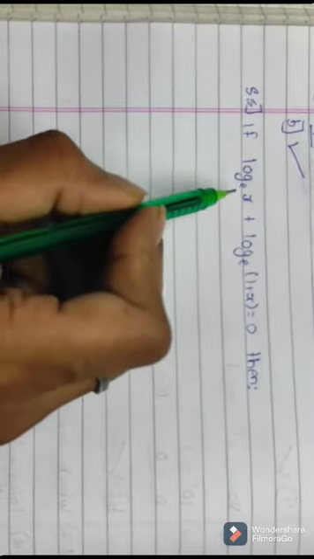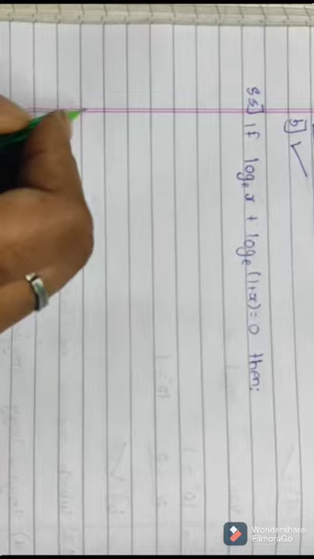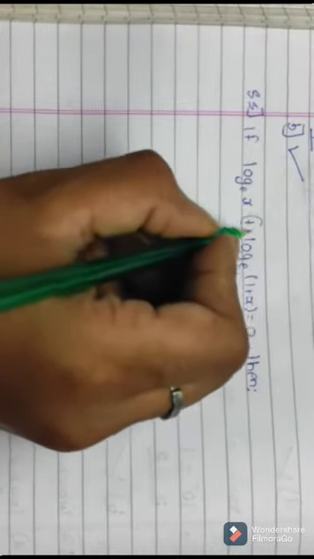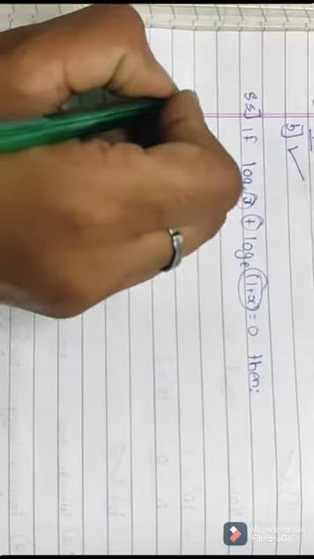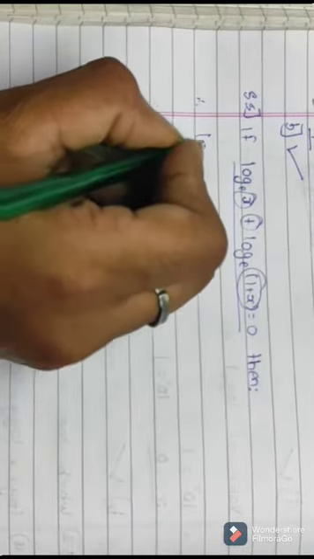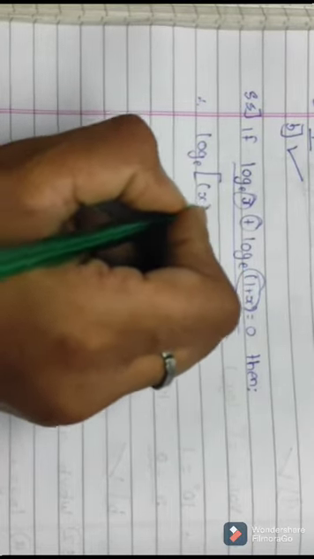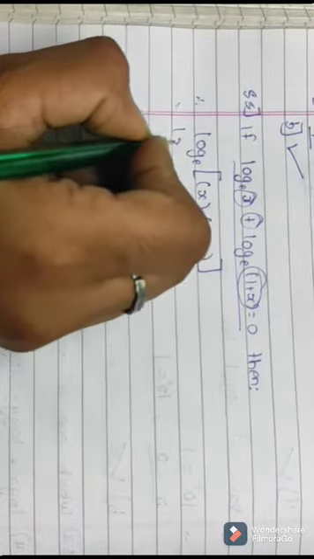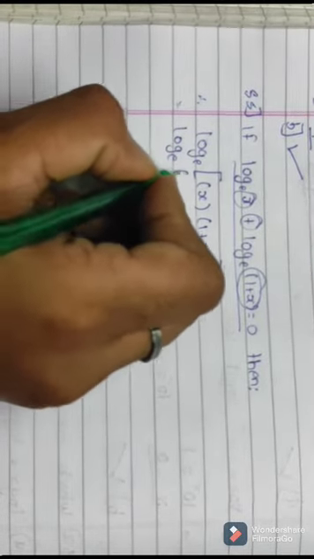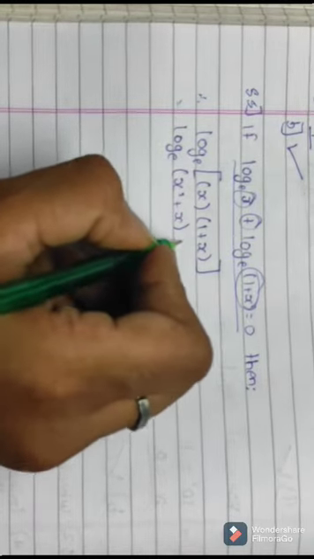Now here we need to simplify log x to the base e plus log (1 plus x) to the base e. There is an addition sign, so we need to multiply the terms given. Therefore we can write this whole as log to the base e of x multiplied by (1 plus x). If we simplify it, we get log to the base e of (x square plus x), which is equal to 0.